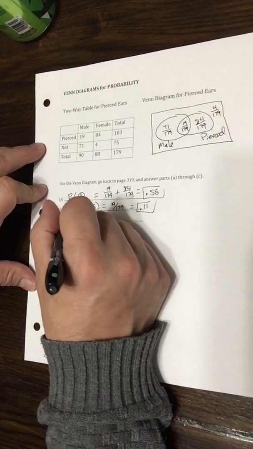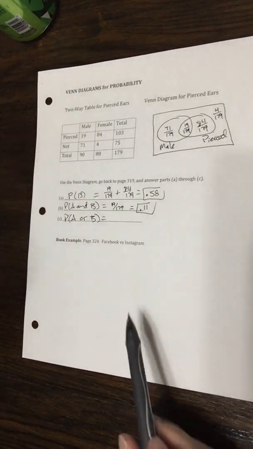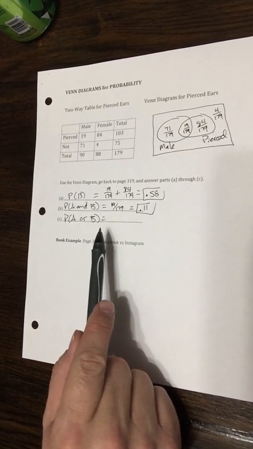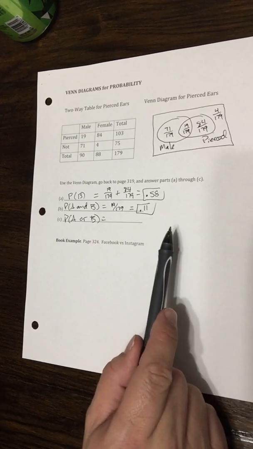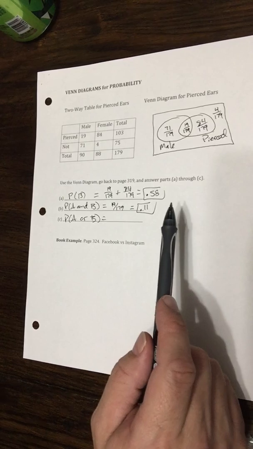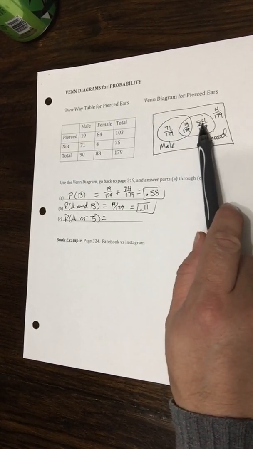And the third one was the probability of A or B. Okay, so if you use the formula, you go probability of A, male, plus probability of B, pierced ears, minus the probability of A and B, the males with the pierced ears. But if you have this information here and it's one of all these parts, you could just go that one, plus that one, plus that one.